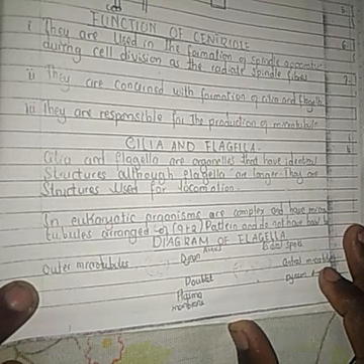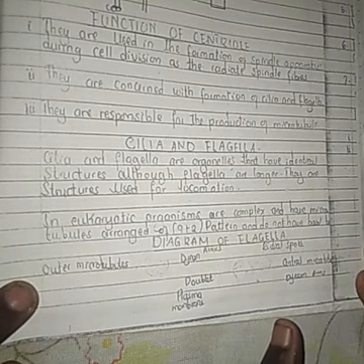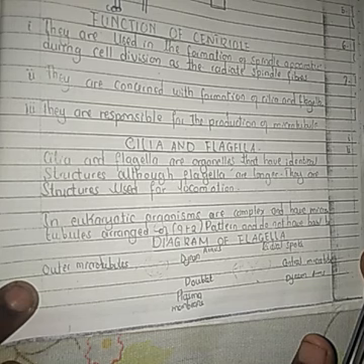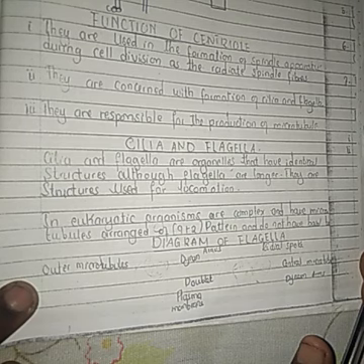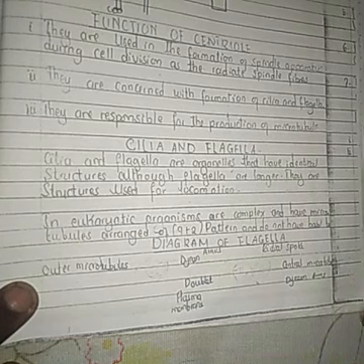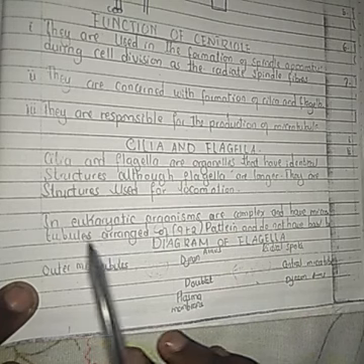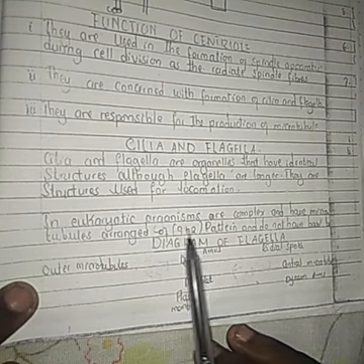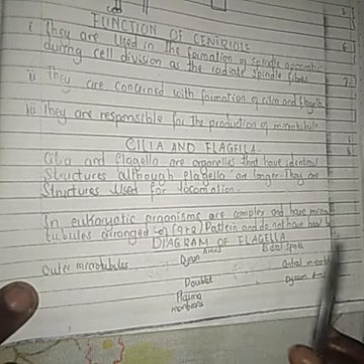Now let's see a little about cilia and flagella. Cilia and flagella are organelles that have identical structure, although flagella are longer. They are used for locomotion. Flagella are longer, cilia are short, but in structure they are similar. In eukaryotic organisms they are complex, with microtubes arranged in a 9 plus 2 pattern, and they have basal bodies.